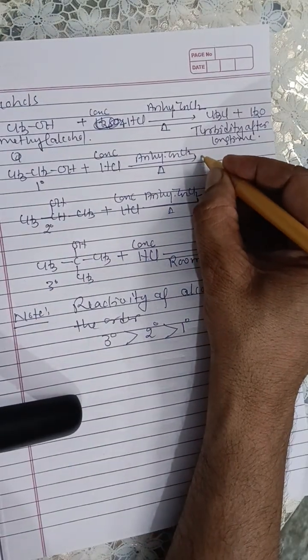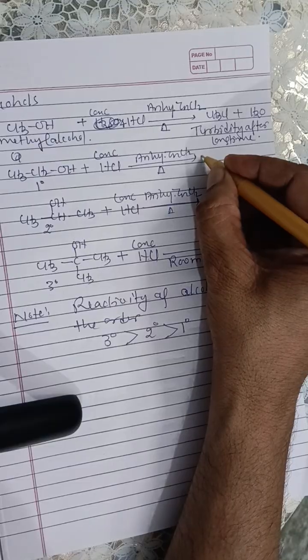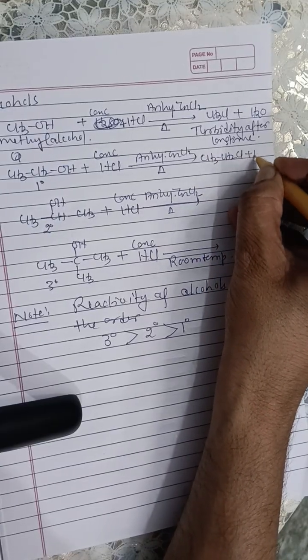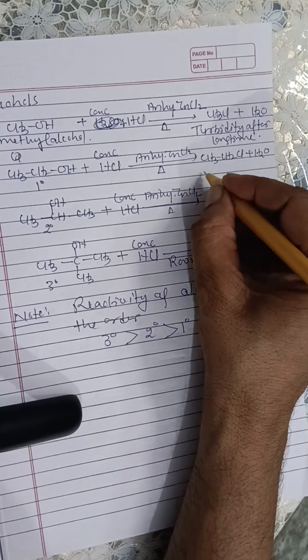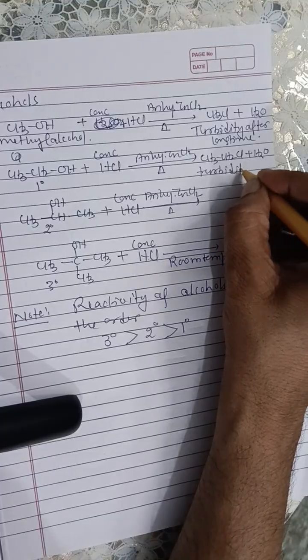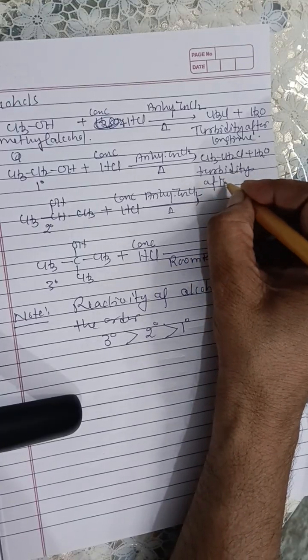In case of any primary alcohol, we are taking here ethyl alcohol. Turbidity will be produced after 10 minutes.